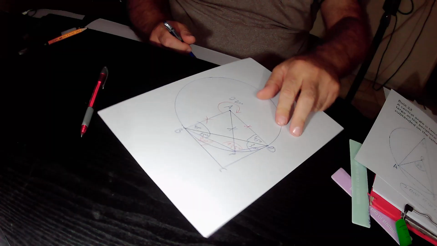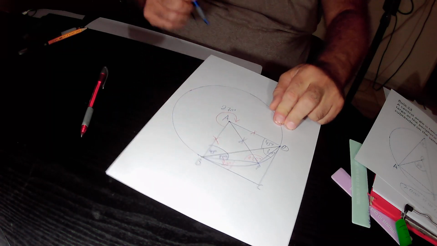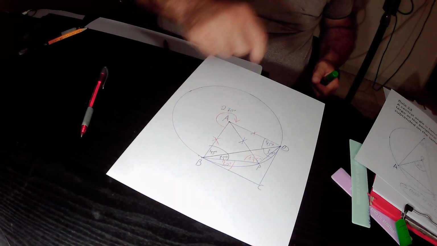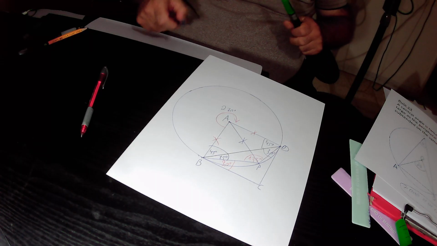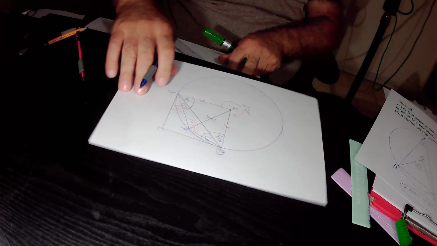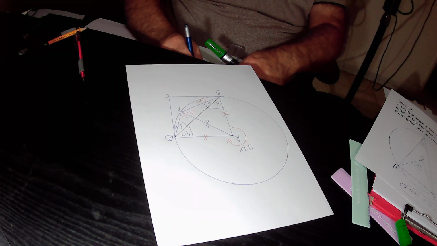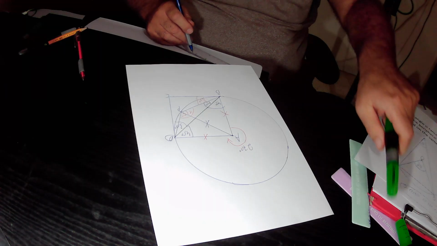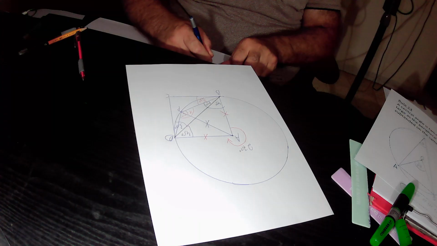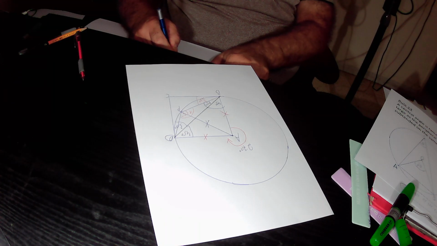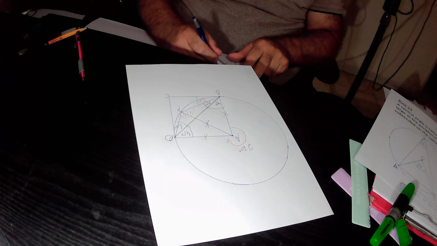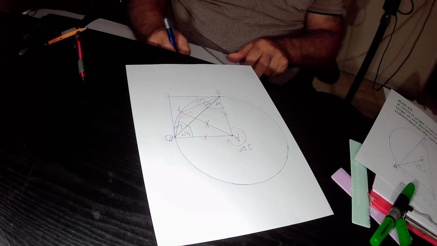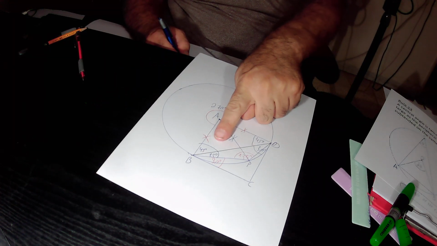Here we are talking about triangle ABP. So copy this triangle ABP and we analyze it. Again, this is angle ABP.